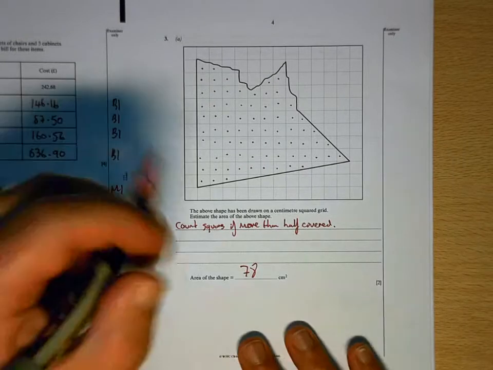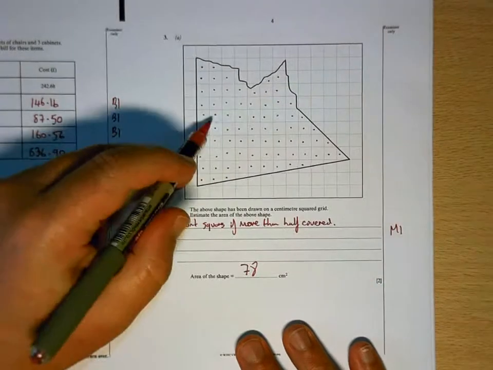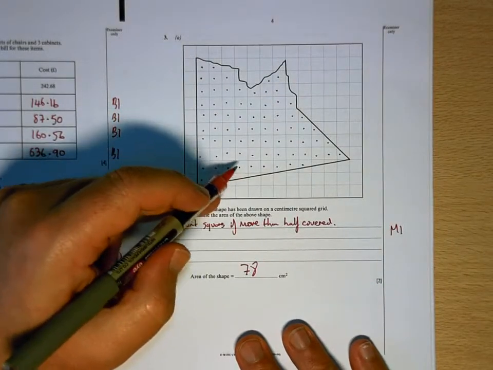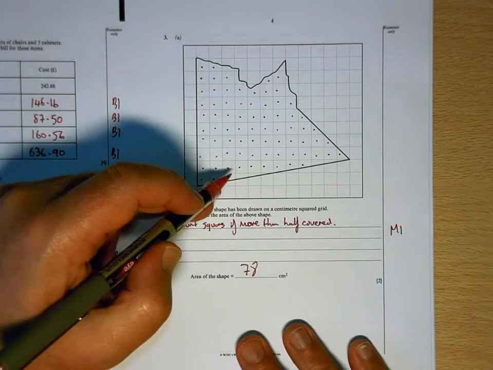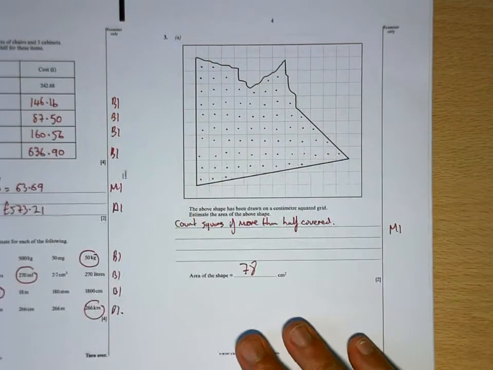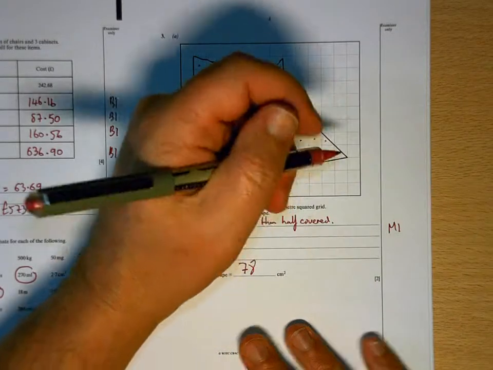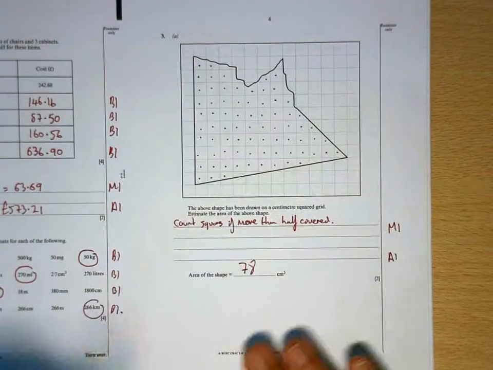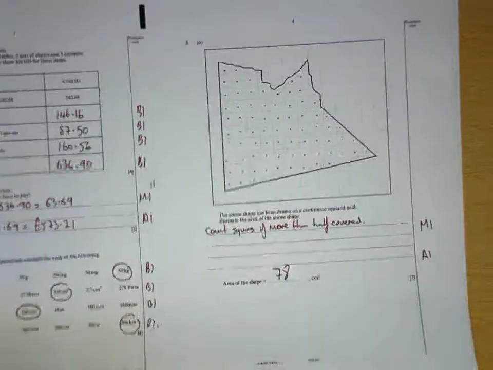So you need one for your method, which is the dots, that's what they're looking for, and that you are not counting everyone, that you're leaving out the ones that are smaller than a half, and one for an answer within that range.